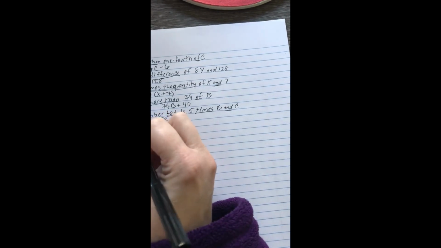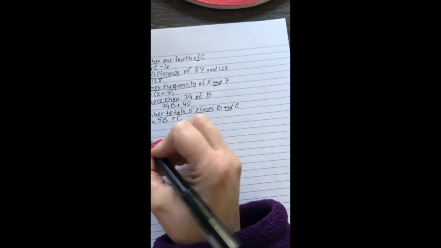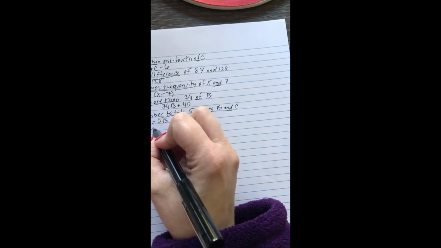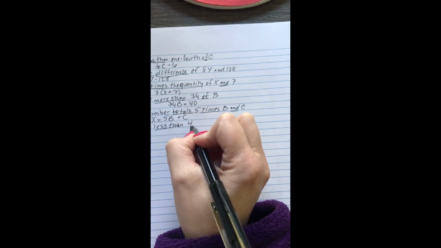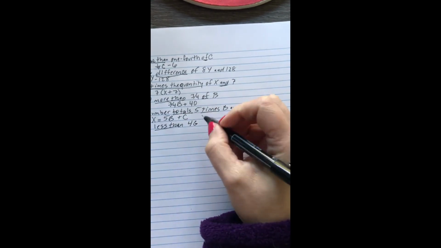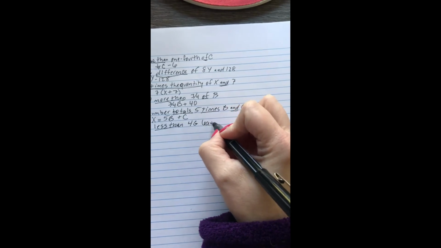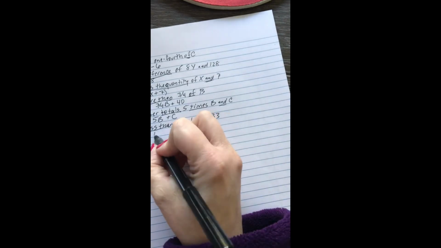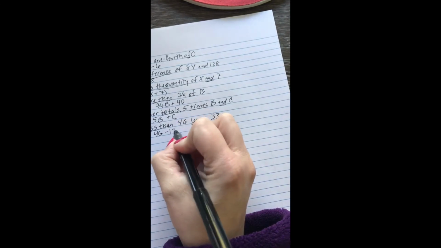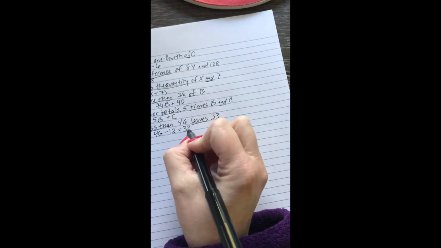All right, number 28 is 12 less than, keyword there, 4g leaves 33. So 4g minus 12 equals 33.